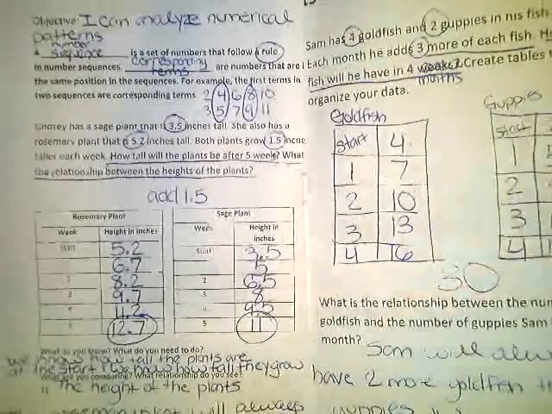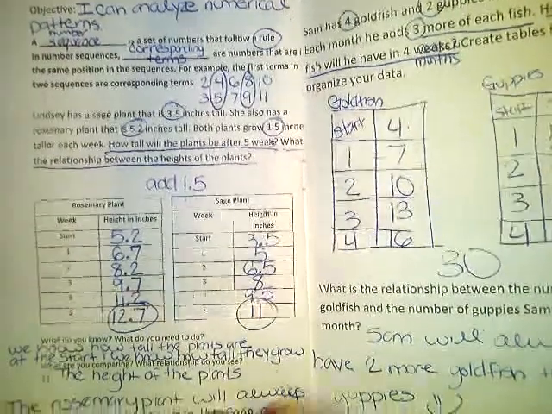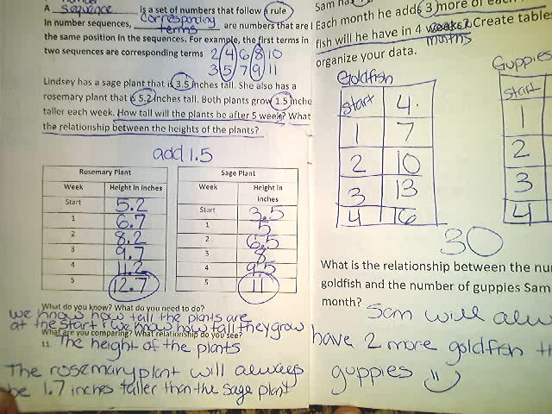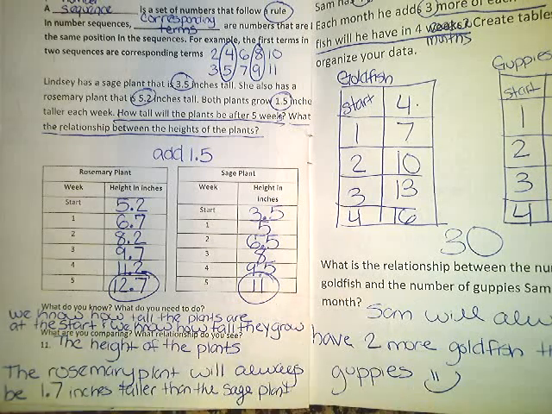So 15.1 was really easy. You had the same rule for both sequences, and then you had to find the relationship. So in this case, the height of the plants is what you were comparing, and we found that the rosemary plant was always going to be 1 7/10 taller than the sage plant.